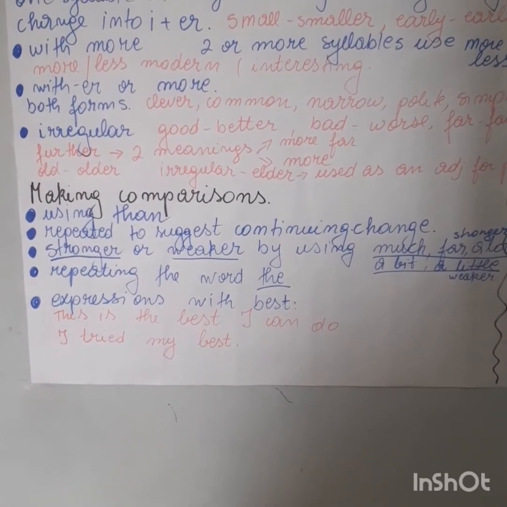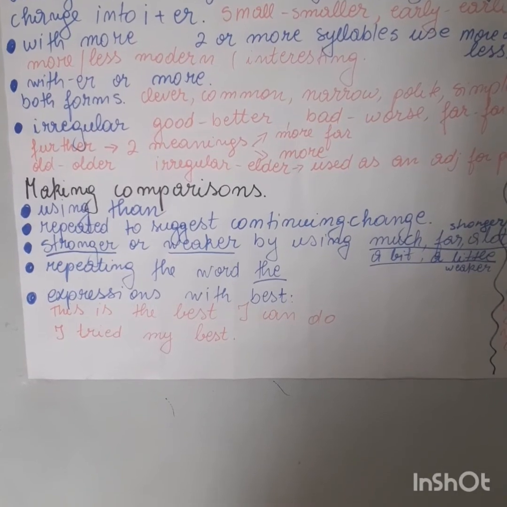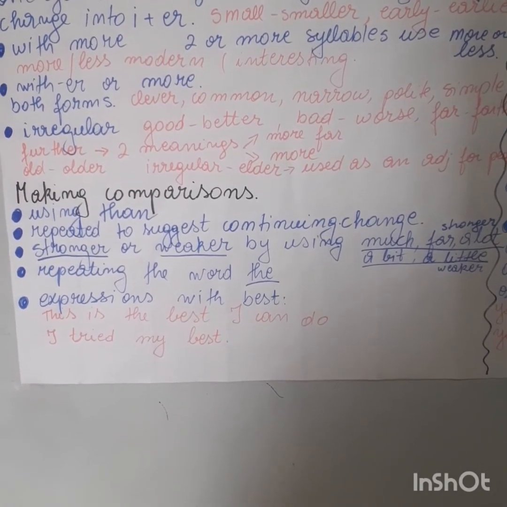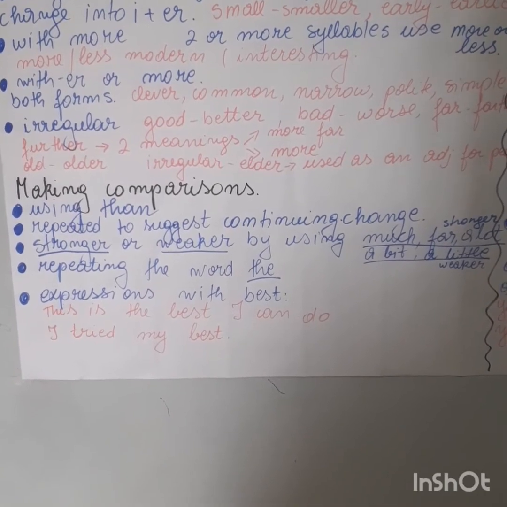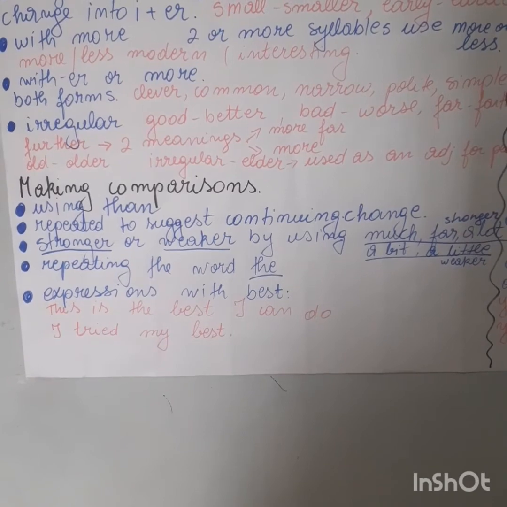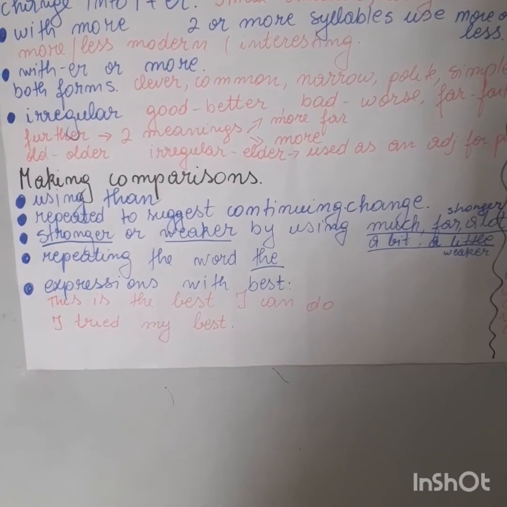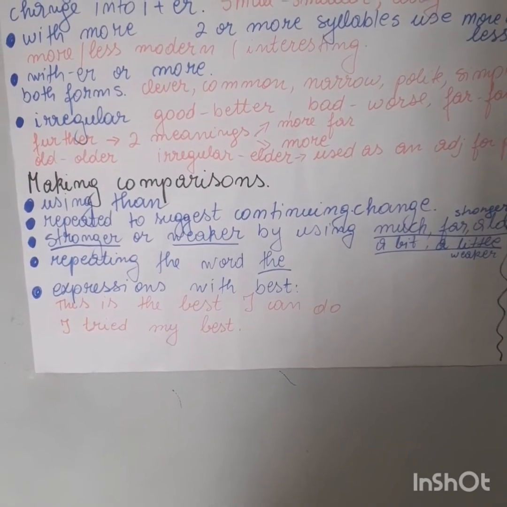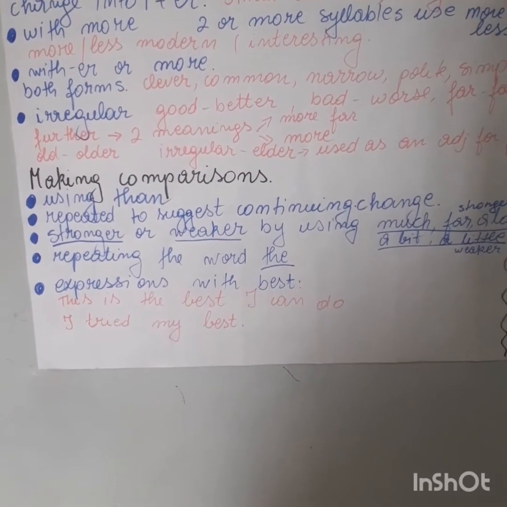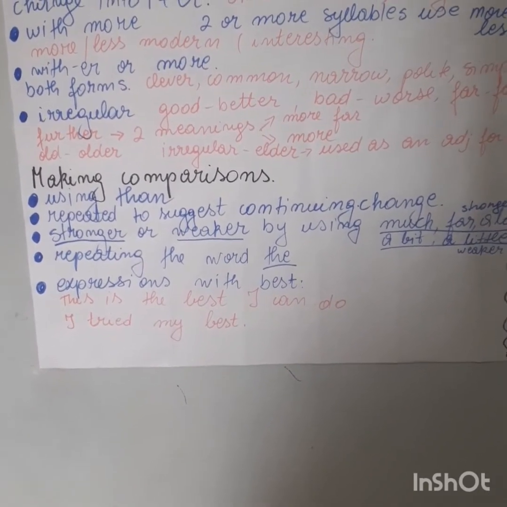A small group of two-syllable adjectives have both forms. For example, clever, common, narrow, polite, quiet, simple, tired. So we can find these adjectives in two forms. For example, polite, politer, polite, more polite.